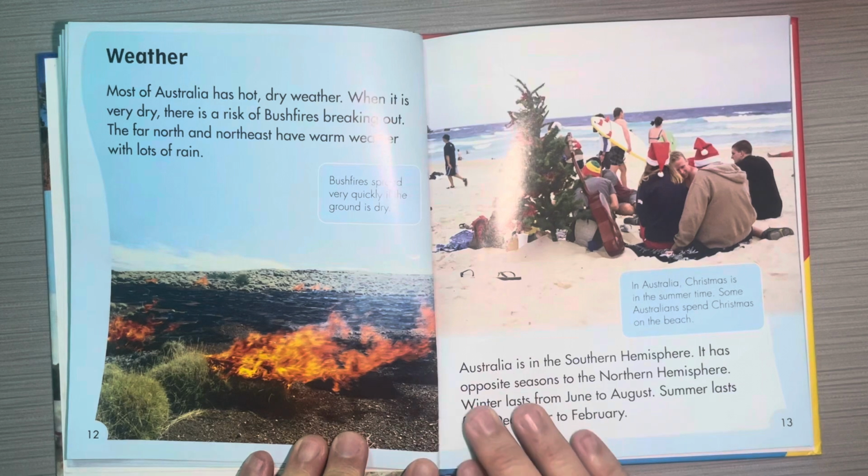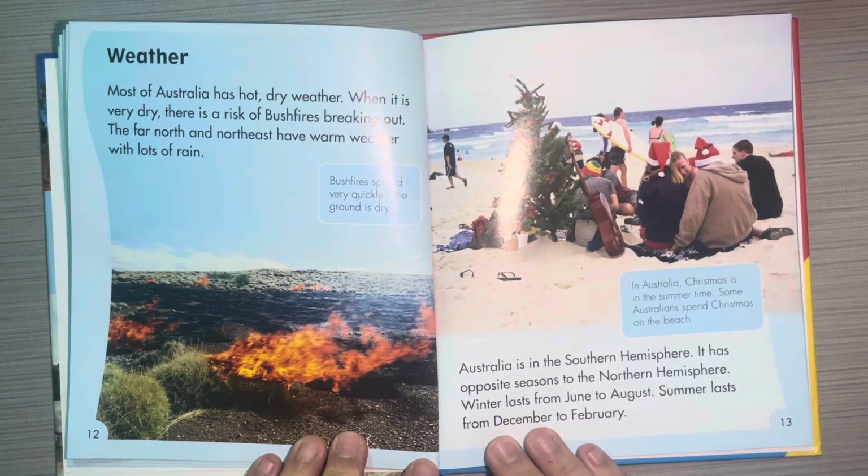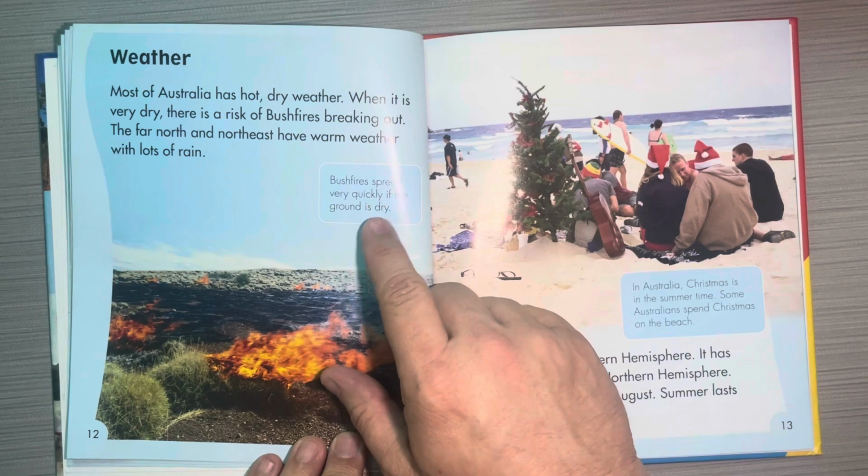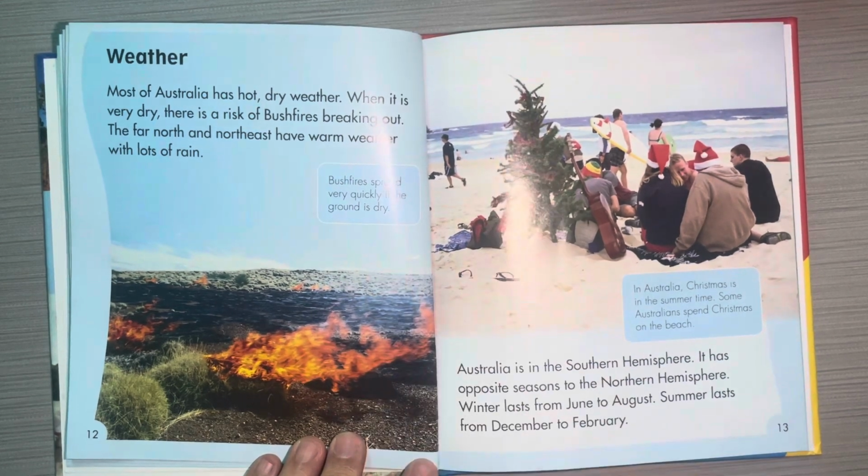Weather. Most of Australia has hot, dry weather. When it is very dry, there is a risk of bushfires breaking out. The far north and northeast have warm weather with lots of rain. Bushfires spread very quickly if the ground is dry.